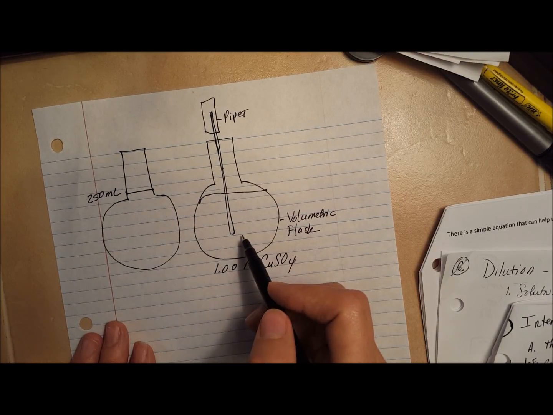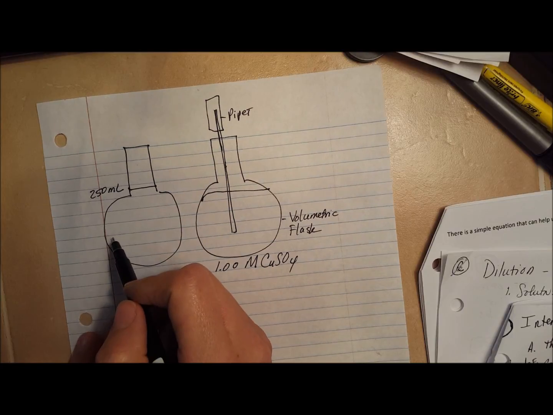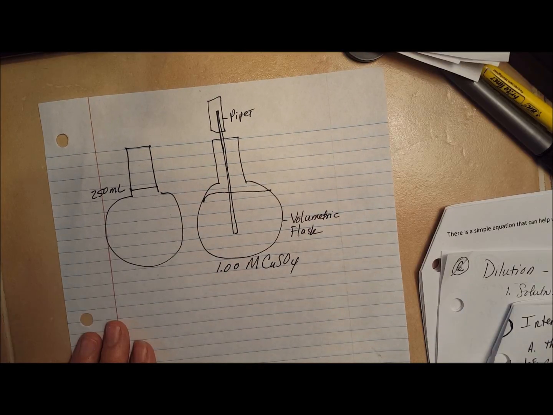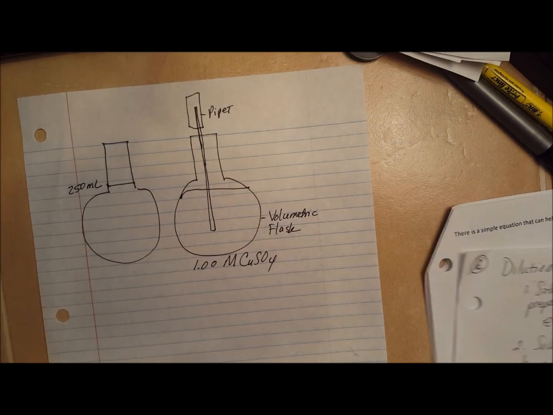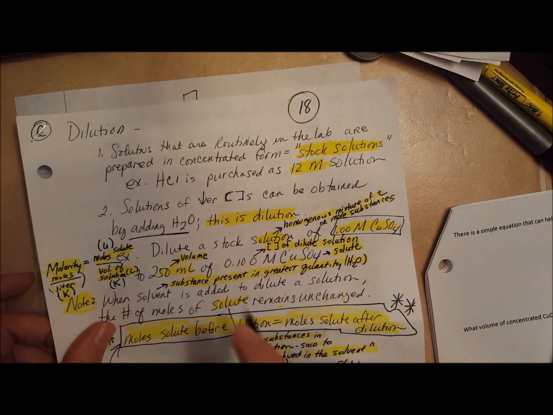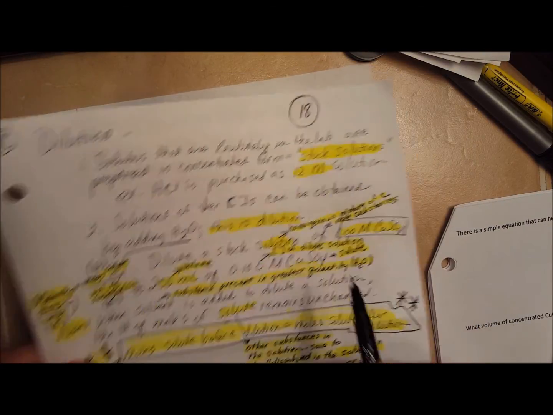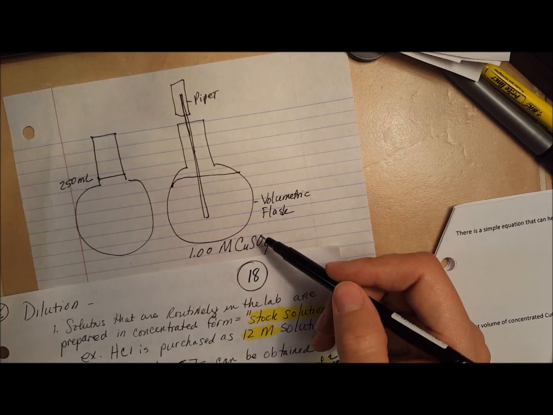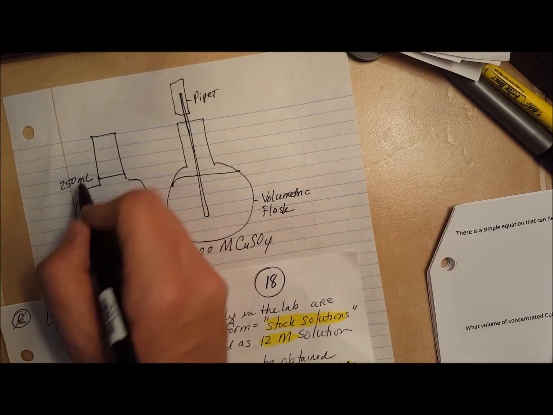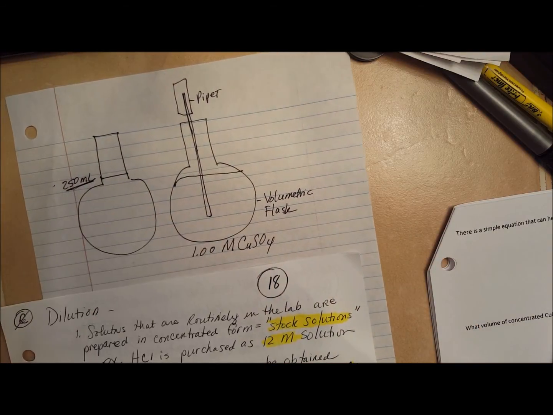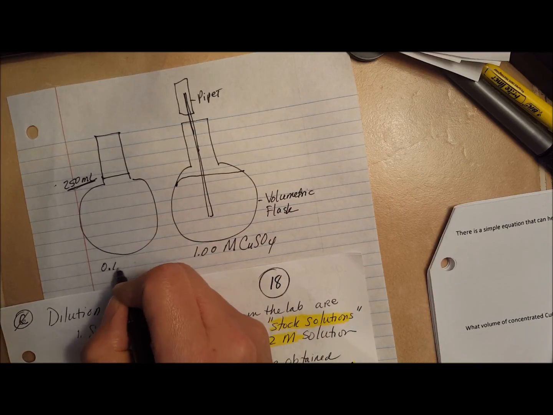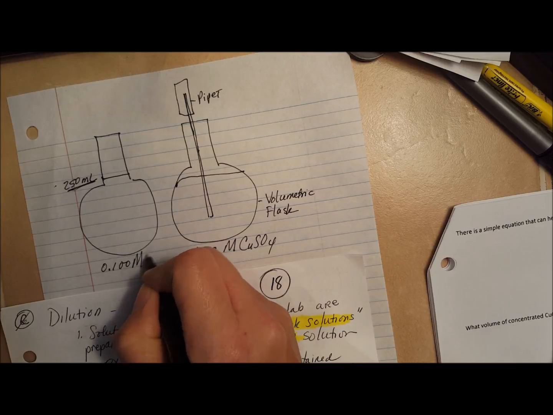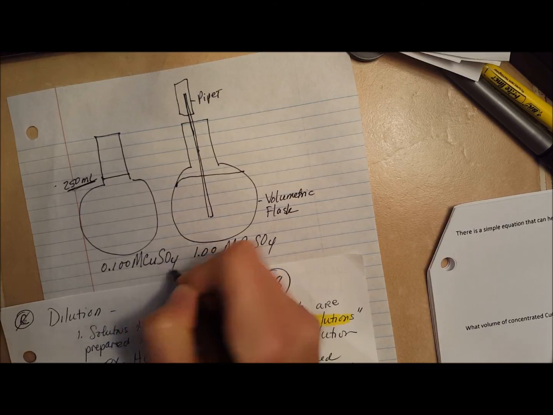Okay, so here's our stock solution, and now our diluted volumetric flask is over here. And they give us some information in the word problem about it. It says here that we're going to dilute a stock solution of 1 molarity, we already put that there, of copper sulfate, and we're diluting it to 250 milliliters of a 0.100 molarity of copper sulfate.